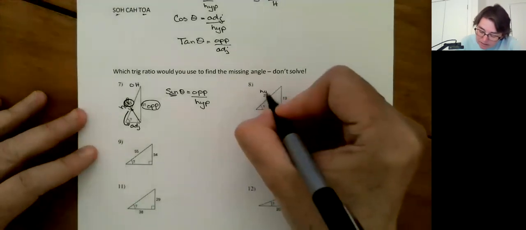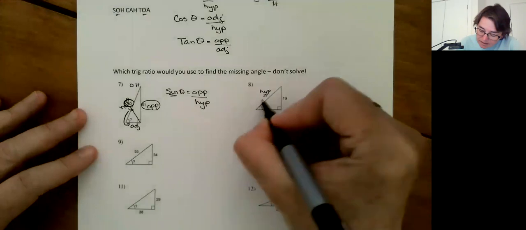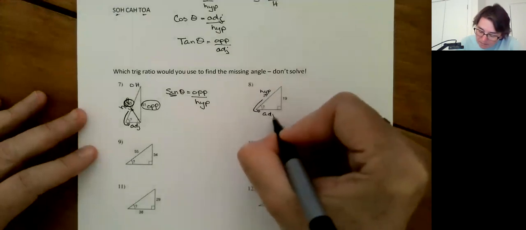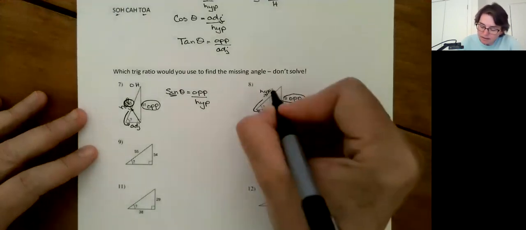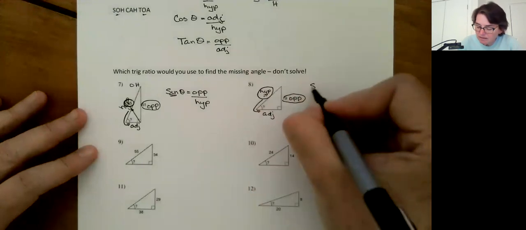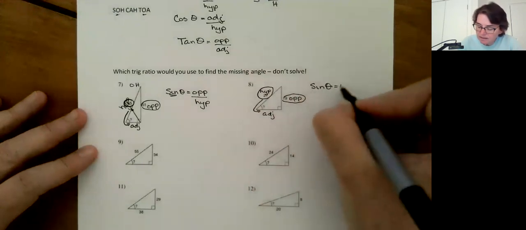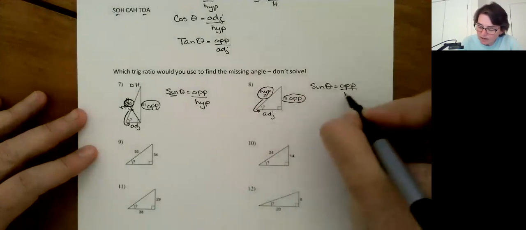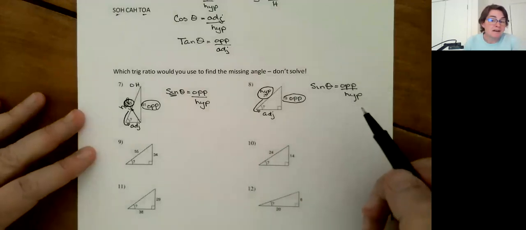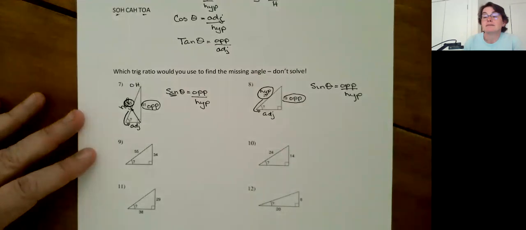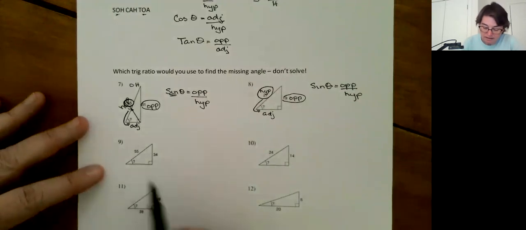Let's see. Here's my hypotenuse. And this side is my adjacent. And this is opposite. So I have numbers for opposite and hypotenuse. Well, that's got to be sine again. So sine theta is opposite over hypotenuse. And I'm rewriting this every time, and it won't hurt you to rewrite it every time because you need to memorize this stuff. Just learn it. Don't say, oh, it's an open book test or whatever. Just learn it. Be done with it. How hard is SOHCAHTOA?